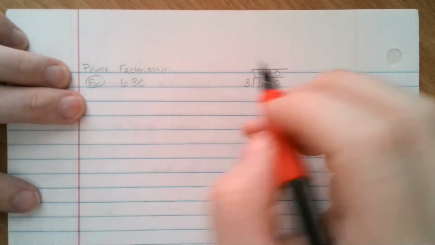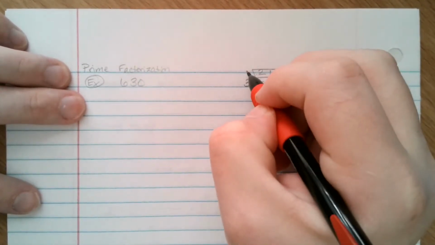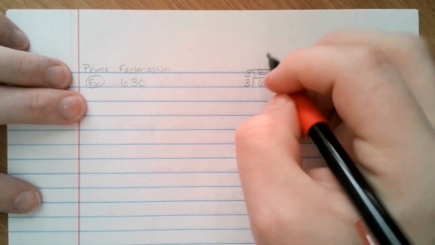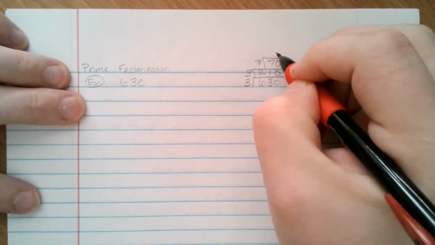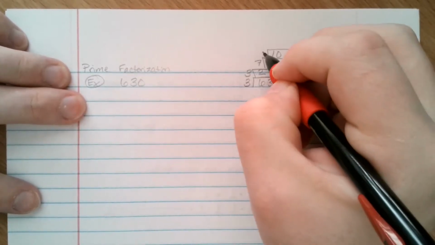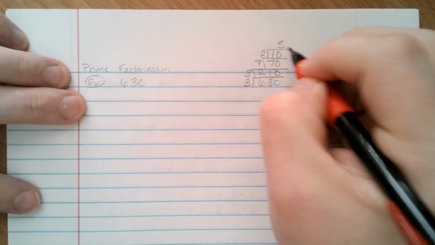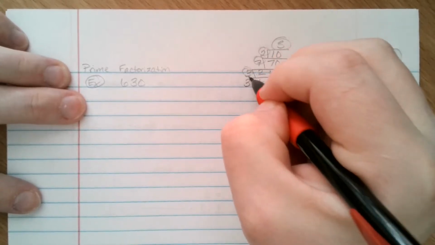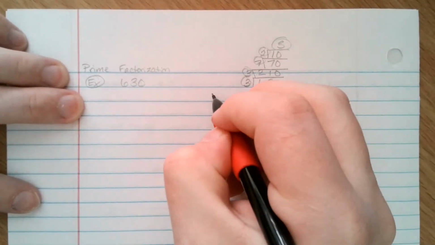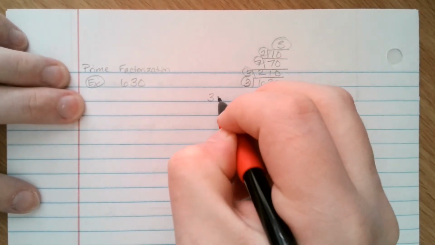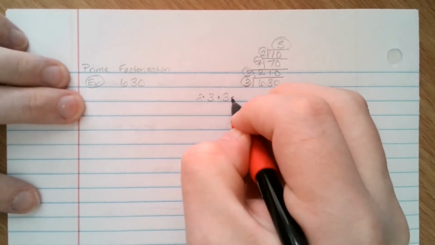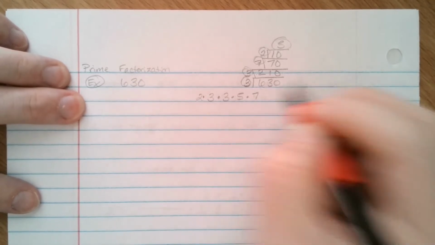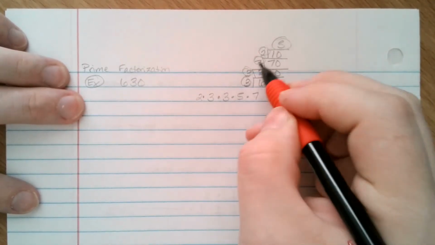So then 210 is again divisible by 3, can fit into there 70 times. 7 is prime and can fit into 70 10 times. 2 can fit into 10 5 times, and each one of these is prime. So the prime factorization is 2 times 3 times 3 times 5 times 7.